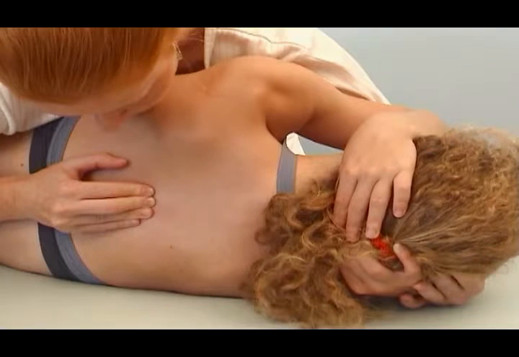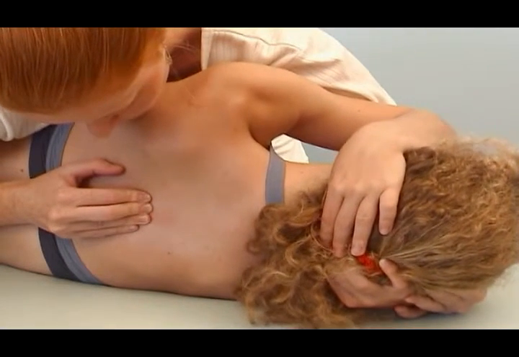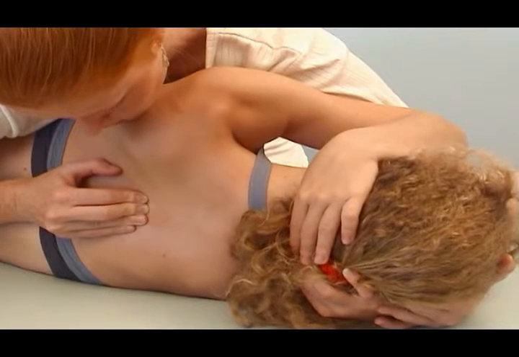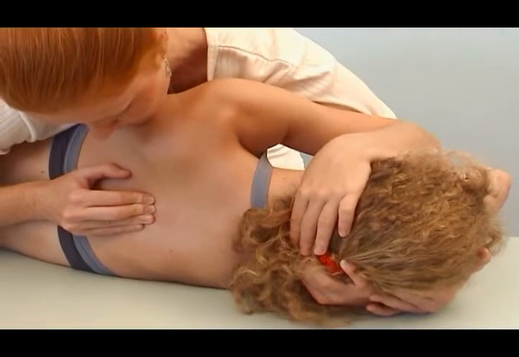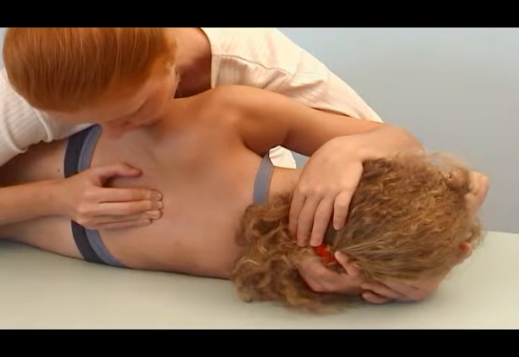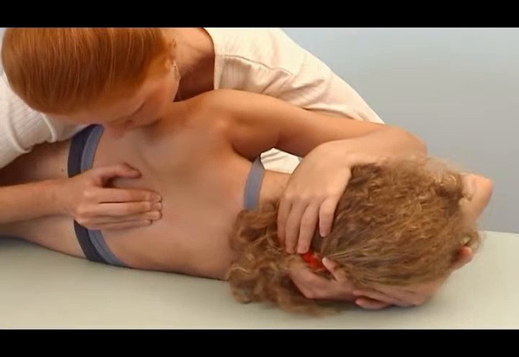Press slightly against my arms and breathe in. Hold your breath, and now breathe out. Breathe out all you can, and relax. Once again, press against me and breathe in. Relax and breathe out.